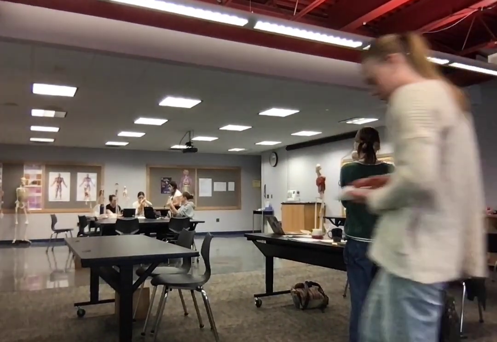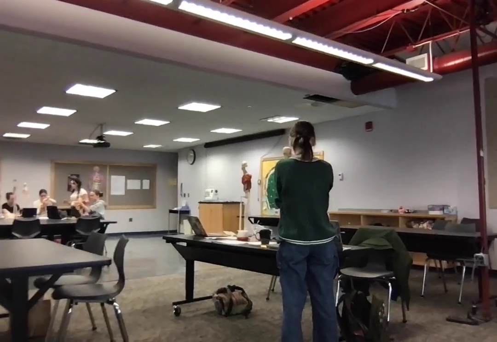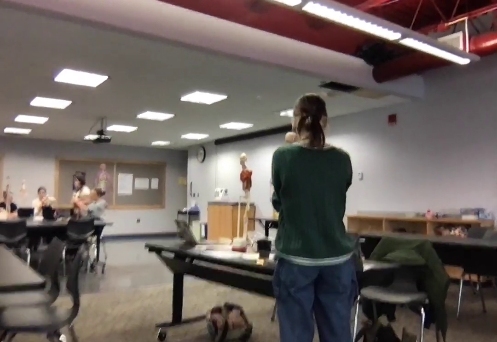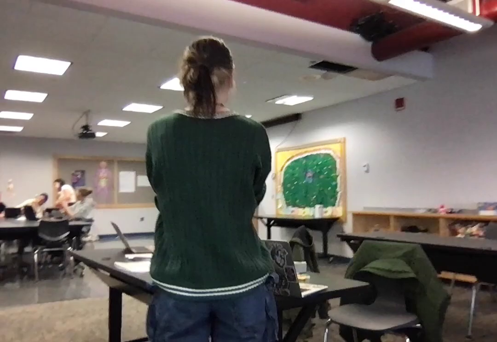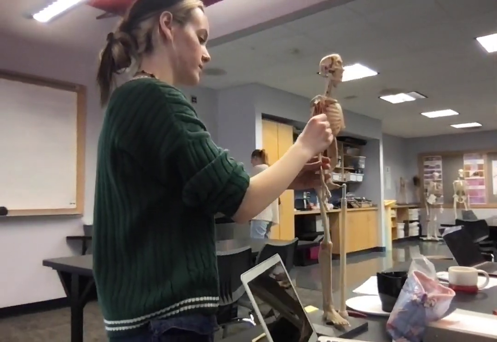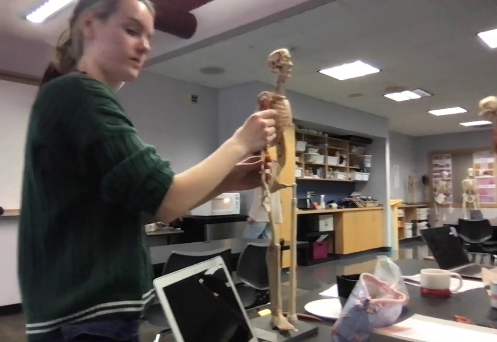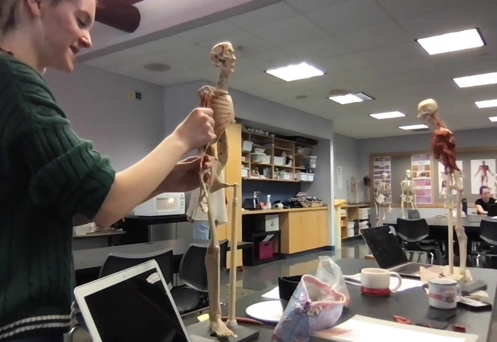So the students are doing their anatomy in clay figures, putting muscles on the clay, or on the skeletons. And they're doing a great job.